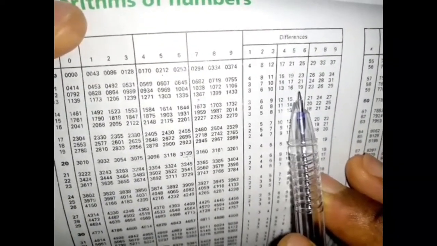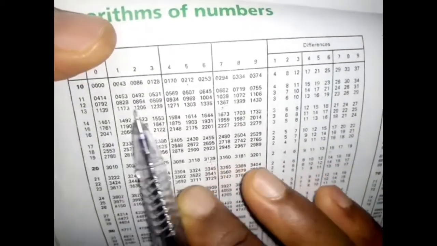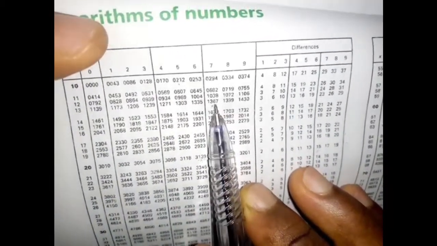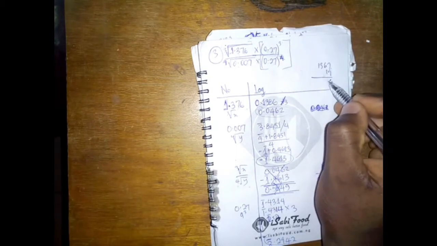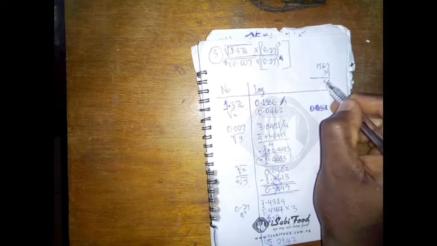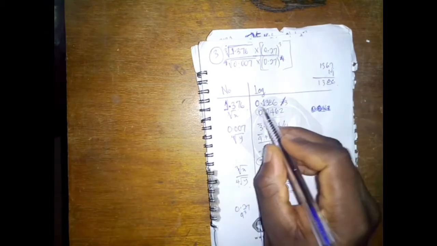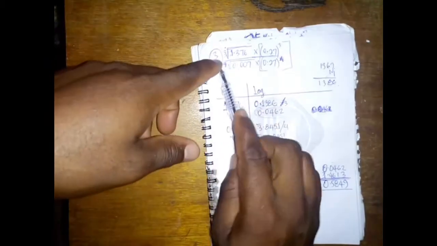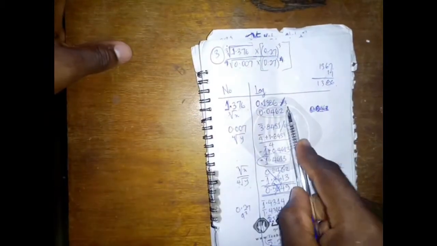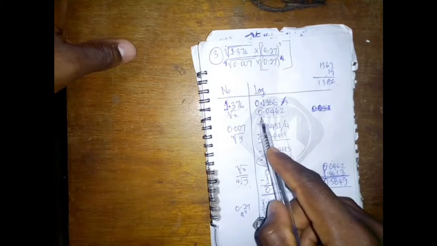Is 19. 13, 7, under 7, difference of 6, which is 19. So when you sum these two, it gives you what? 9 plus 7 is 6. 6 plus 1 is 7. Plus that one, 8. So we have 1386. So 0.1386. Because it's carrying a cube root, you divide it by what? By 3. So when you divide it by 3, it gives us what?